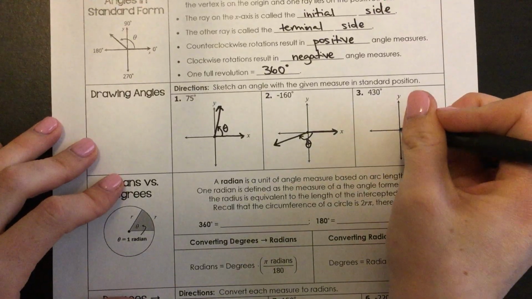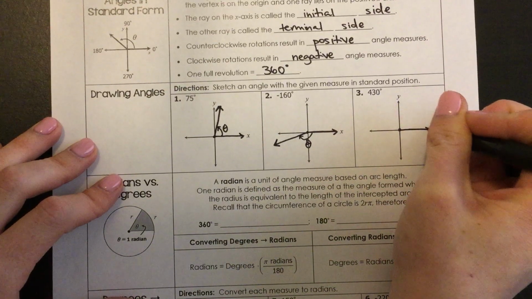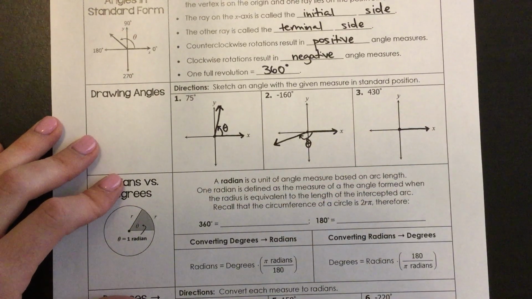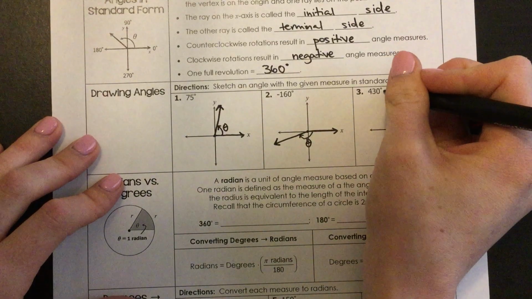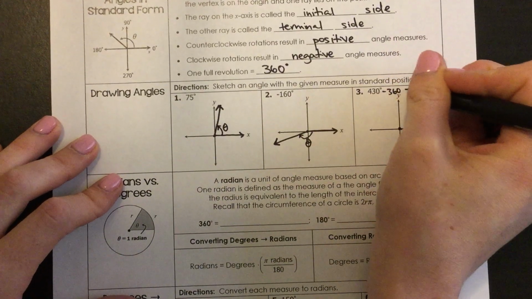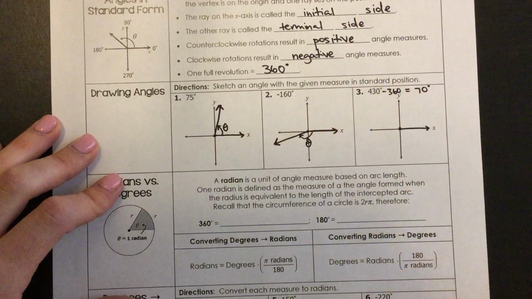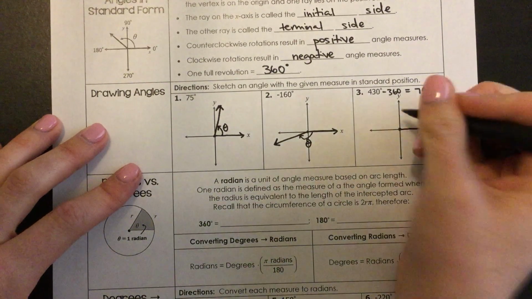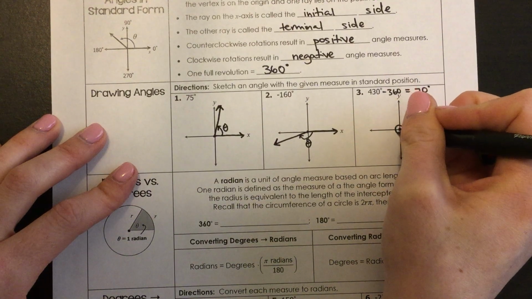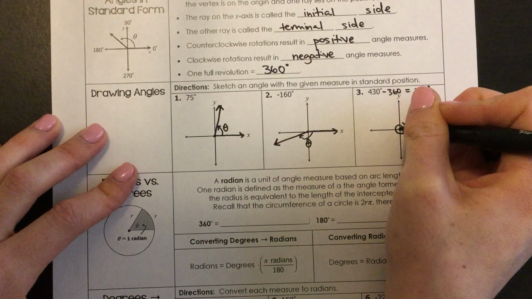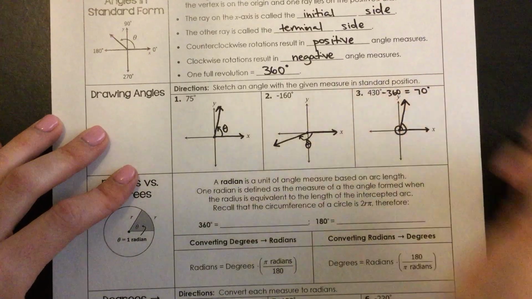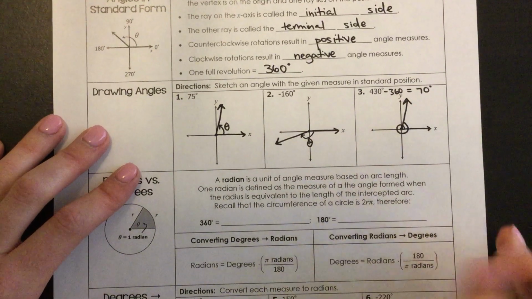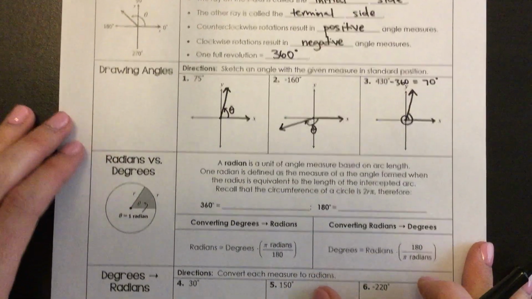430. For 430, we still start at the origin, and we still use the x-axis as our initial side. 430 means we go around once and then we go a little bit more. If we subtract 360 degrees, it leaves us with 70 degrees. So it means we do one full lap, that would be 360, and then 70 degrees more means we go right around there. So that would be 430 degrees. It just keeps going around.